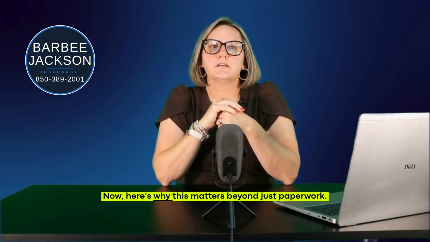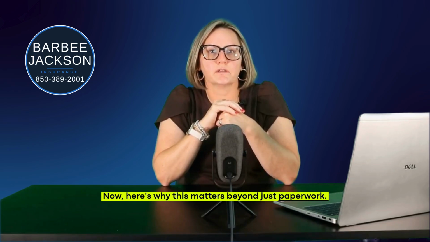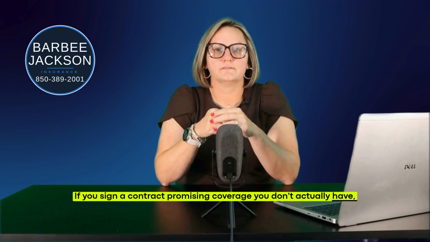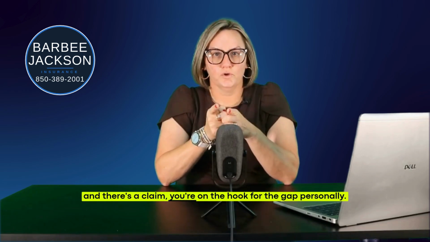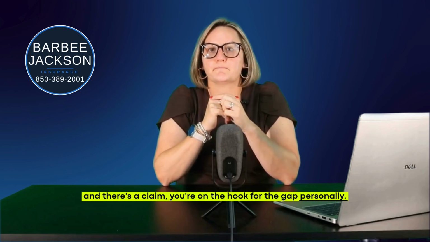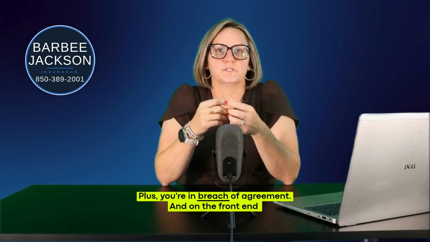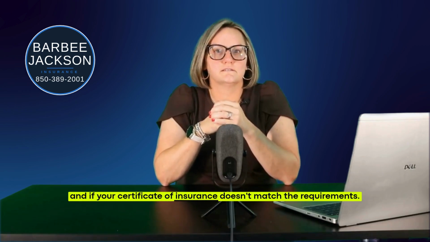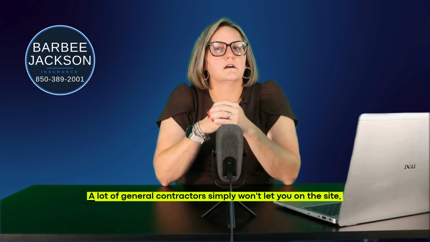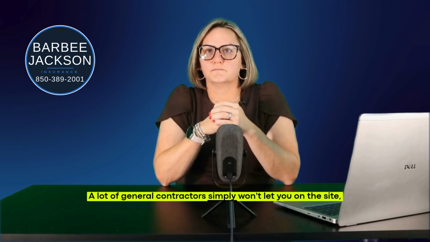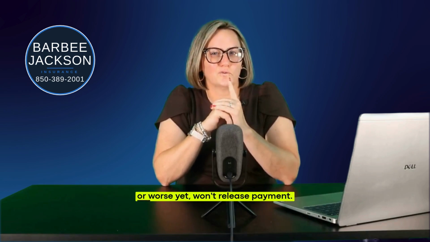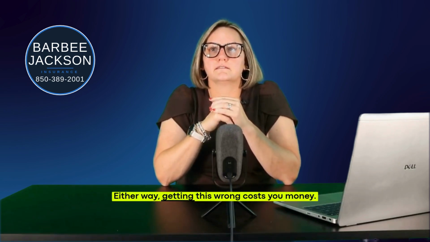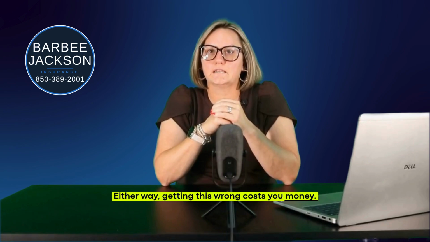Now, here's why this matters beyond just paperwork. If you sign a contract promising coverage you don't actually have, and there's a claim, you're on the hook for the gap personally. Plus, you're in breach of agreement. And on the front end, if your certificate of insurance doesn't match the requirements, a lot of general contractors simply won't let you on the site, or worse yet, won't release payment. Either way, getting this wrong costs you money.